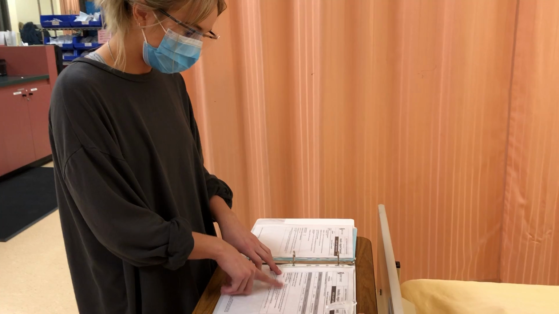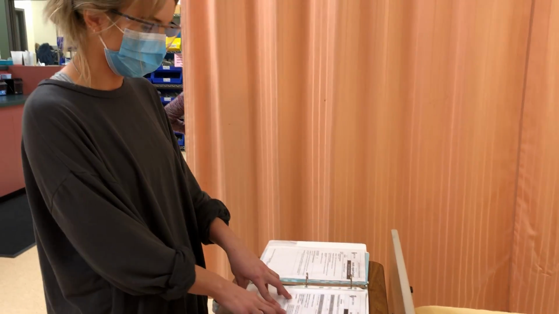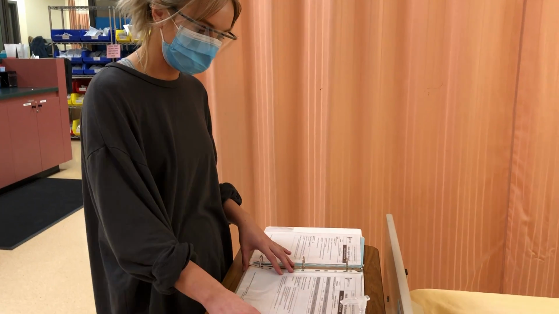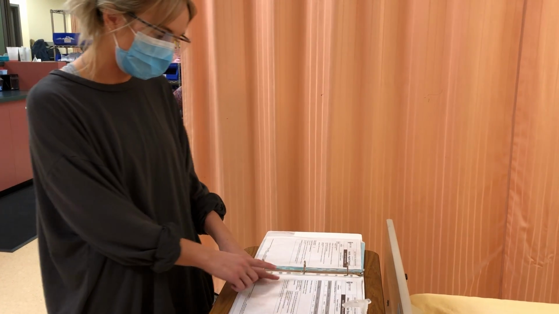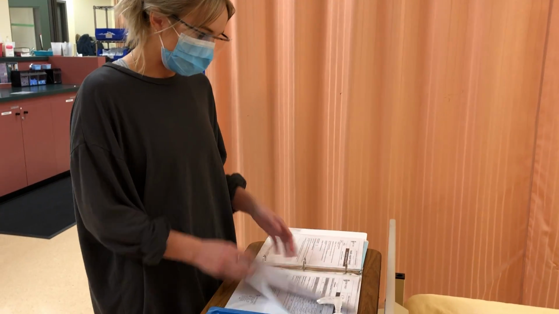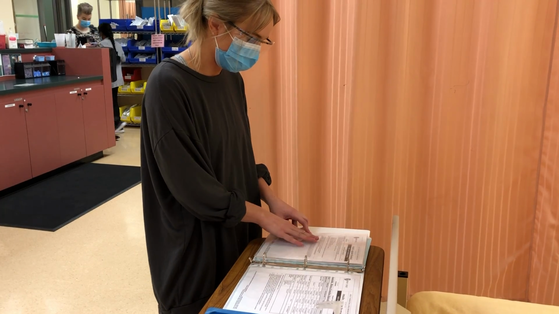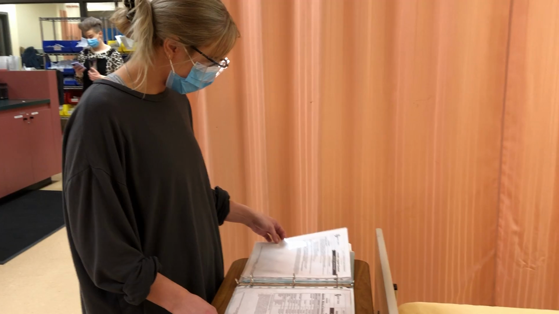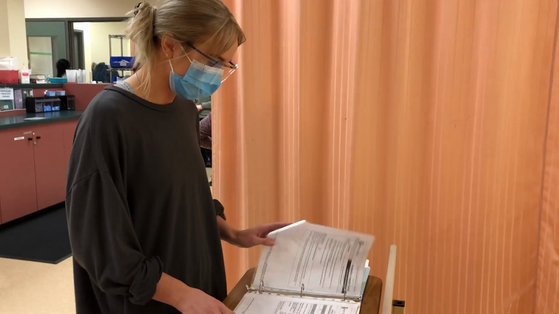For our stability and compatibility, it is compatible with normal saline, which is good because I know the patient has normal saline running TKO in their room, and we're going to be mixing it up with normal saline. Then some potential hazards: hypoglycemia, blurred vision, sweating, tremor, hunger, and some others that I'm going to be letting the patient know about. And then some additional notes on exactly how to draw it up, so that 1 ml in a 3 ml syringe. Okay, so that's all I really need from here.